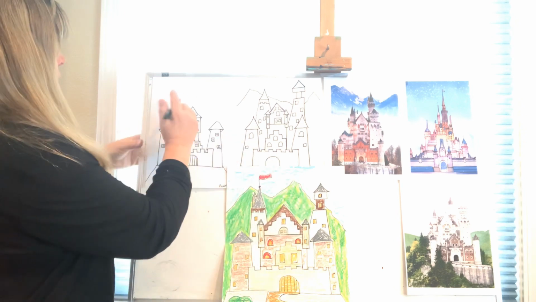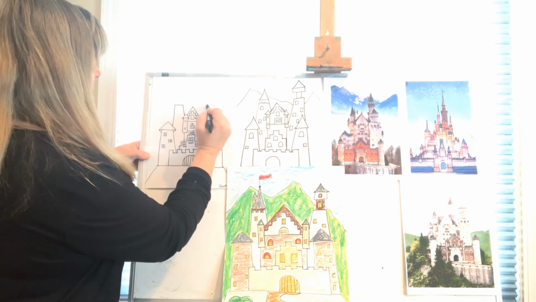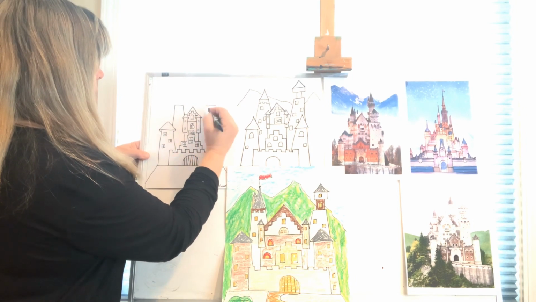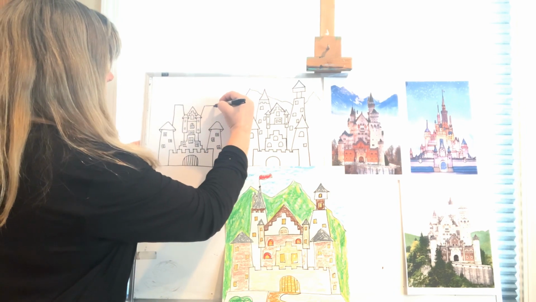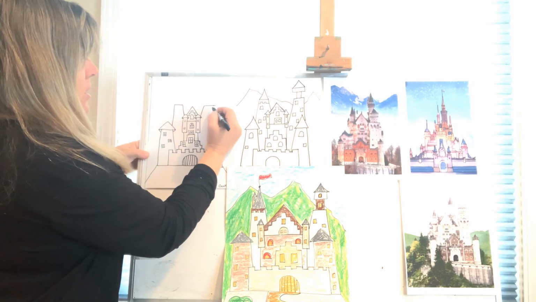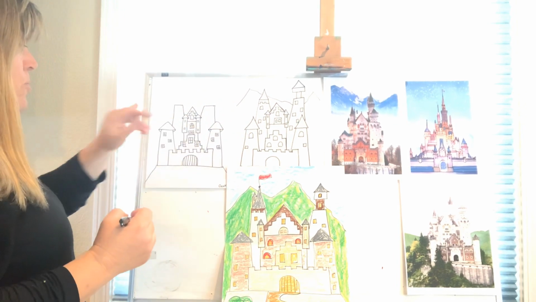So the same thing over here. I kind of want to think about where I'm going. I need it to fill this space here. So I'm going to put a line there. It's going to come down here. And oops, I'm a little far there. I'm not going to worry about it. Right in there. So I've got two more towers.